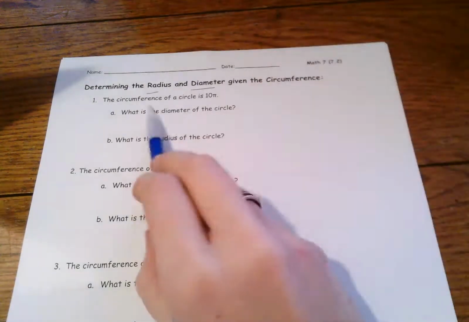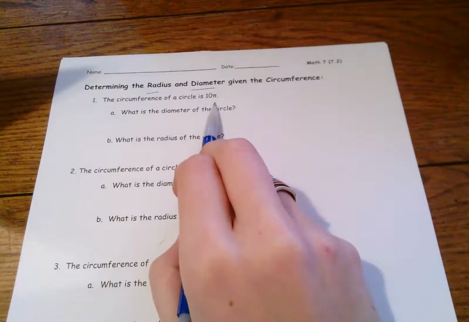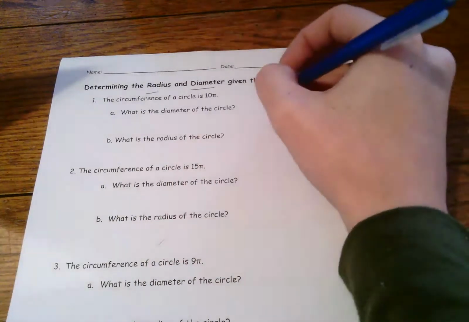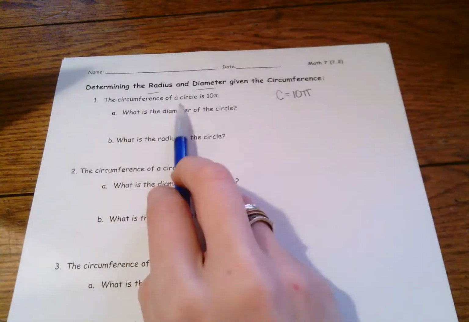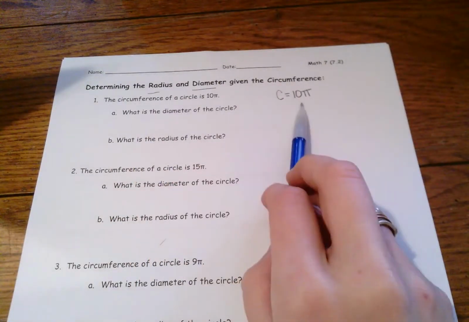The circumference of a circle is 10 pi. The first thing you're going to do is write down C equals 10 pi, right? I mean, it tells me right there, circumference is 10 pi. So my C is 10 pi.